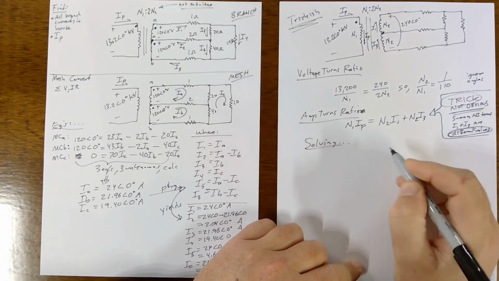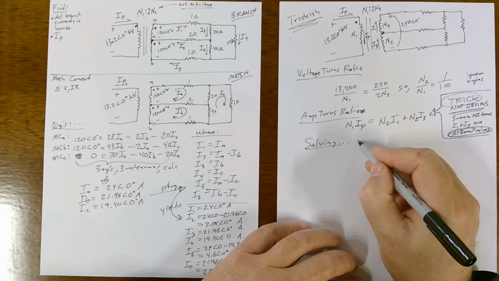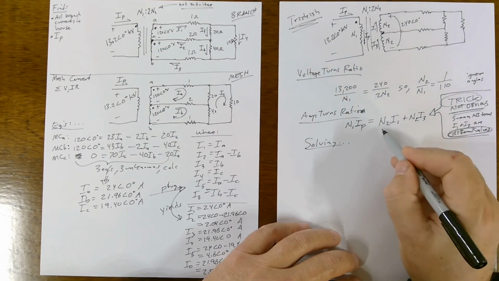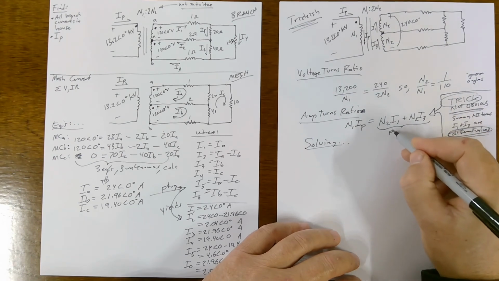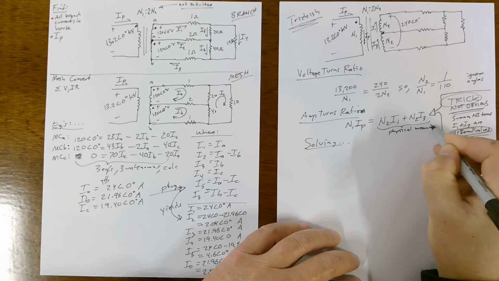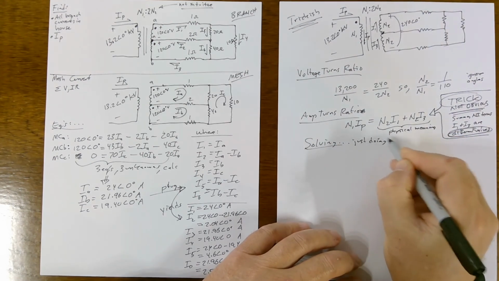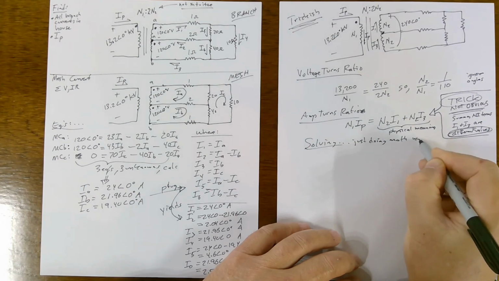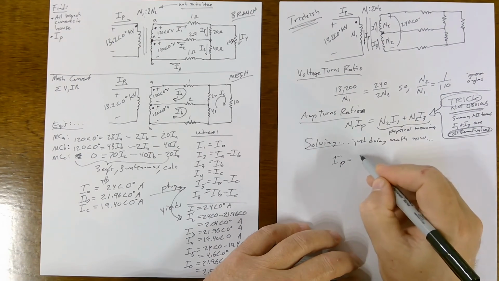All right. So I guess what I'm trying to say is that this has a physical meaning, sort of. But now we're just doing math. So we're going to solve for IP.